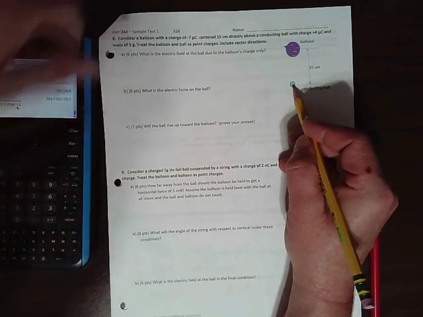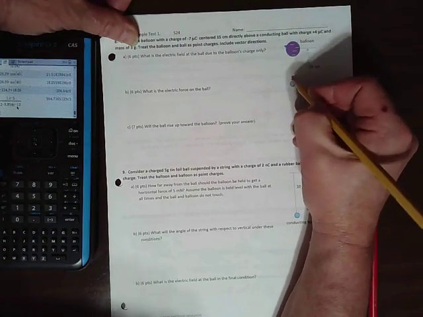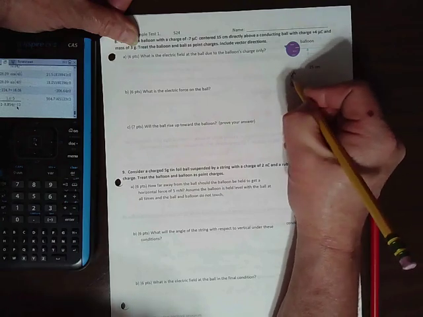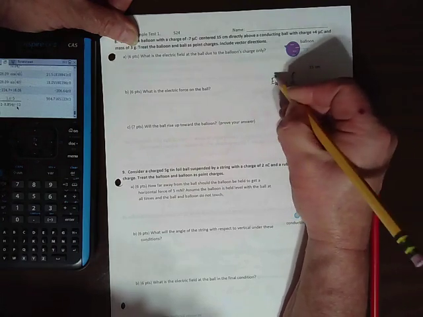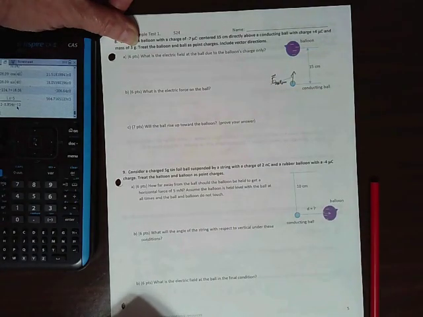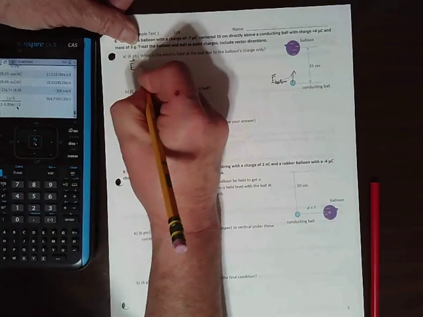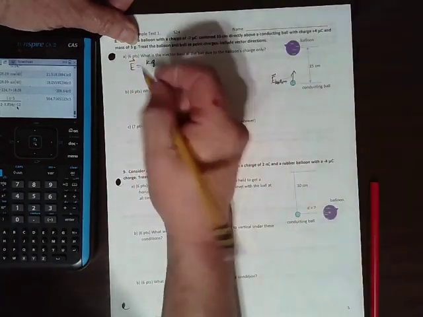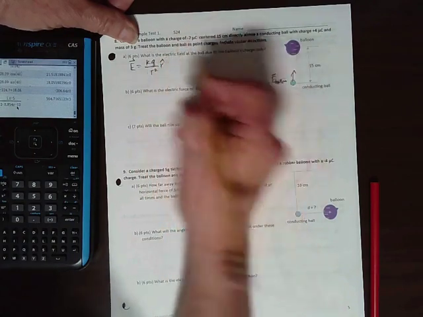Alright, this is negative, this is positive, so it's going to be attractive. So the electric field from the balloon would be pointing straight up right there since the ball is straight below it. E from a point charge is kQ over r squared, r hat in general.